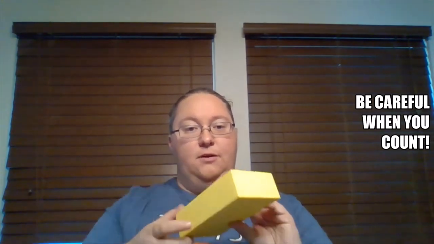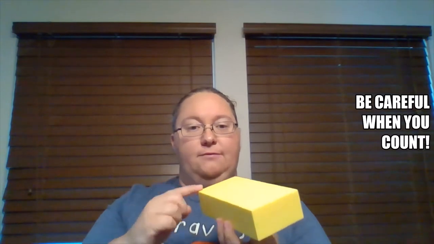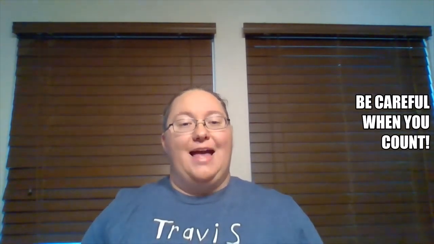All right. 1, 2, 3, 4. I'm going to flip it over. 5, 6, 7, 8. Now I'm going to count the ones that connect them. 9, 10, 11, 12. So this rectangular prism has 12 edges.